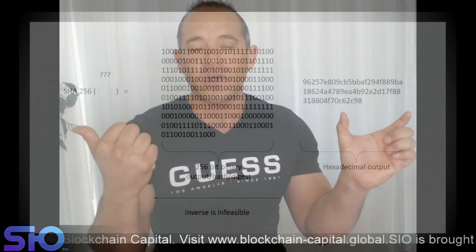Now the other key thing about SHA-256 is that it is a one-way function. There is no inverse function for it. In other words, there is no function or algorithm that you can use to take a hexadecimal or binary output, feed it through the algorithm or function to produce the original message that SHA would have been able to take to create this particular hexadecimal output I was just referring to.